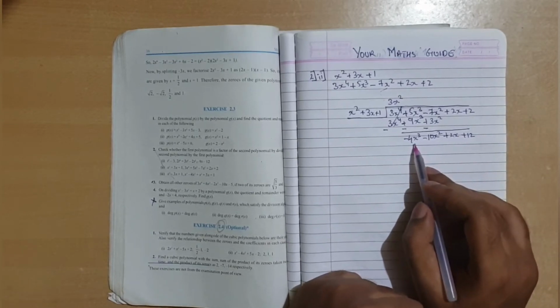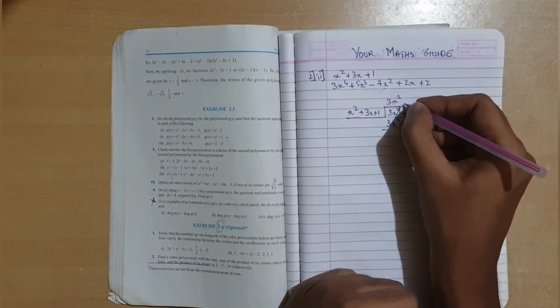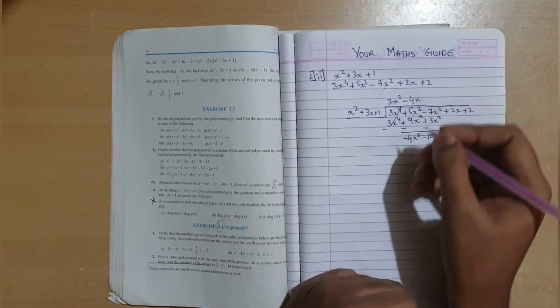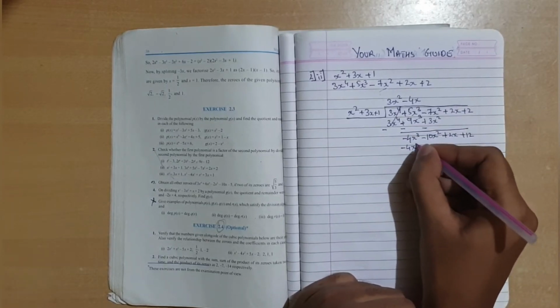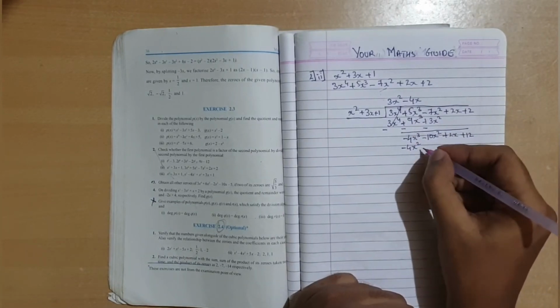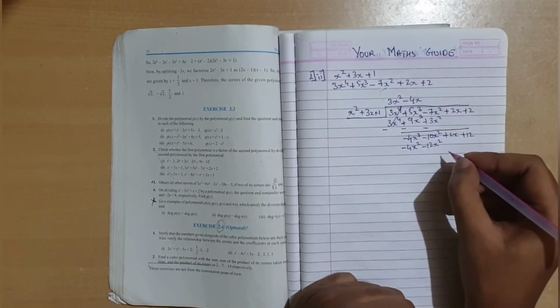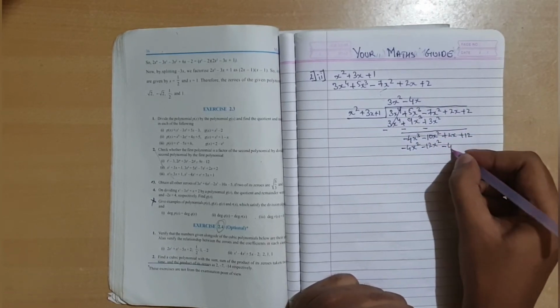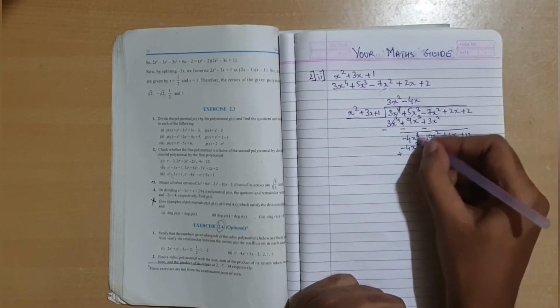So now we need minus 4x cube, so x square into minus 4x, we will have minus 4x cube, then 3x, 3 4s are 12, so minus 12x square, 1 into minus 4 will be minus 4x, so this becomes plus, this becomes plus, this becomes plus, this cancels out.